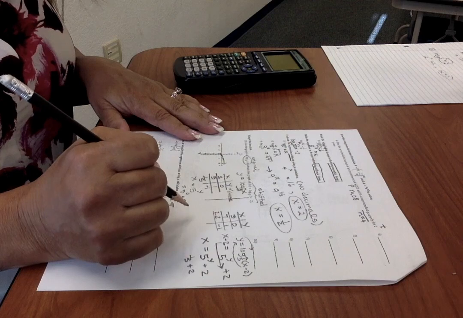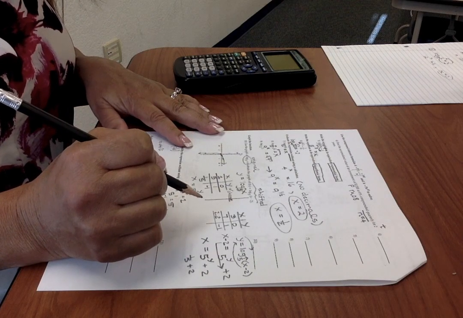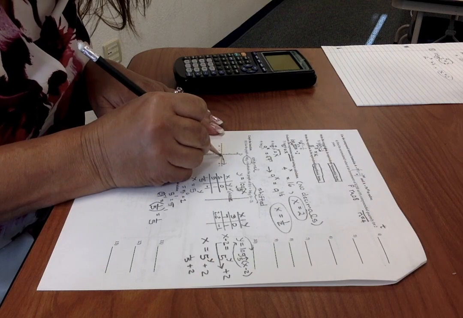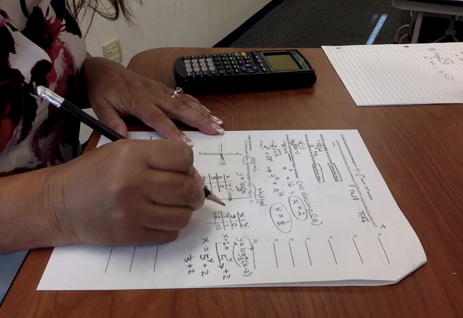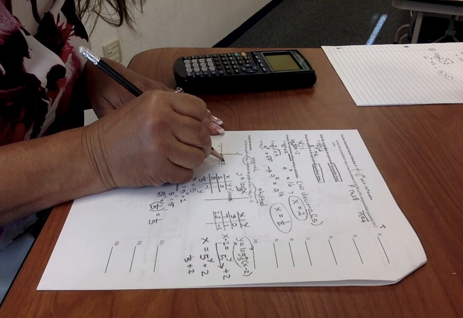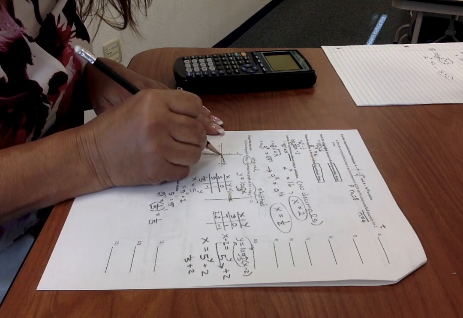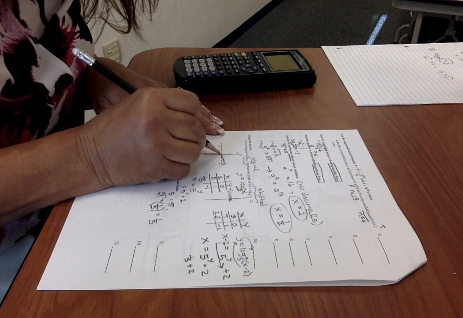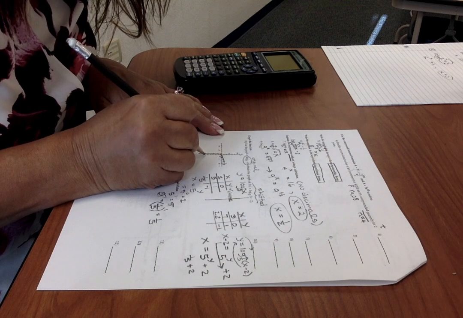Okay, so now you have all three values on the shifted graph as well, and you can go ahead and plot those. So it's 3, 0 right there, 7, 1, and 2.2 and -1.